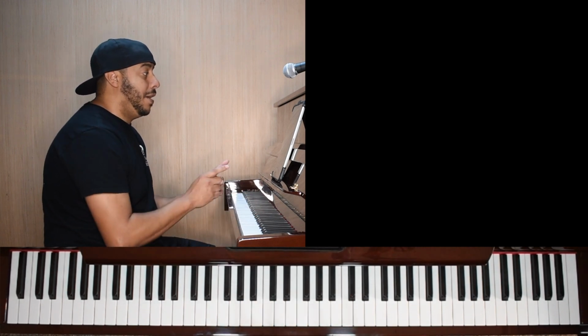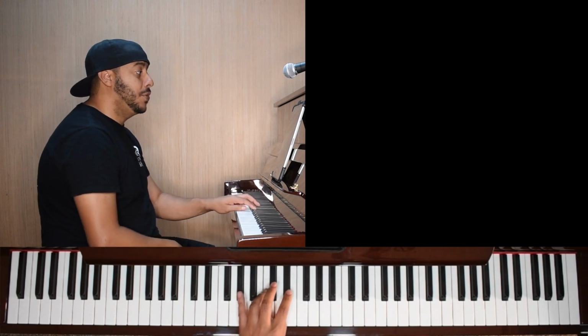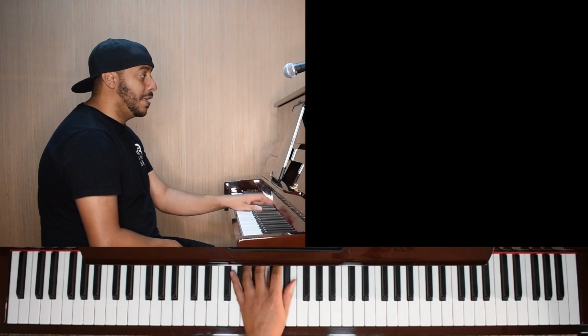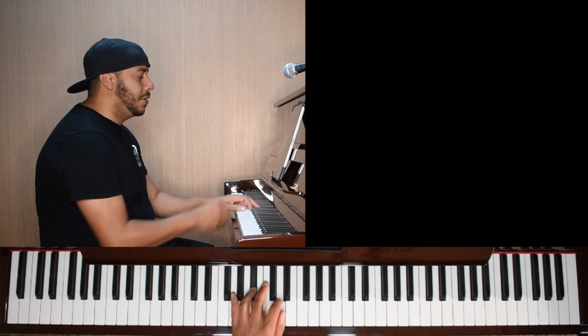We have this next line. Notice the fingering: 2, 2, 3, 4, and 2. Again, avoiding using that thumb on that E flat. I just like using that fingering.